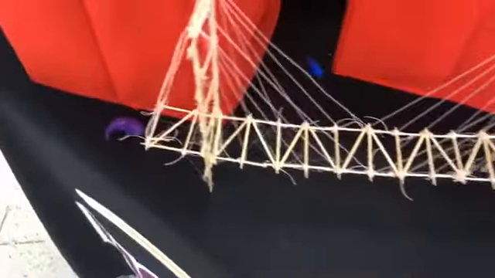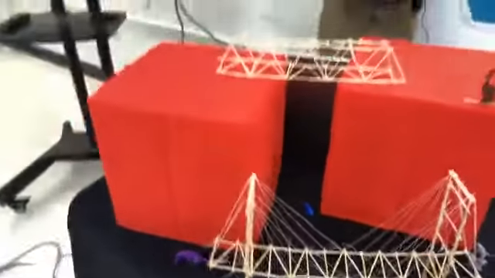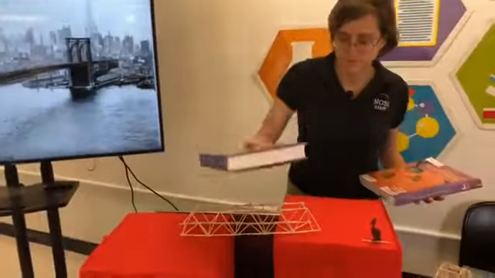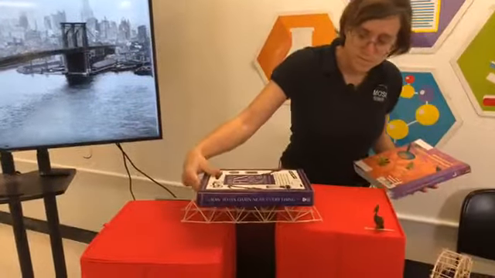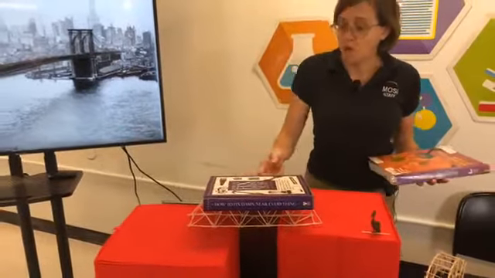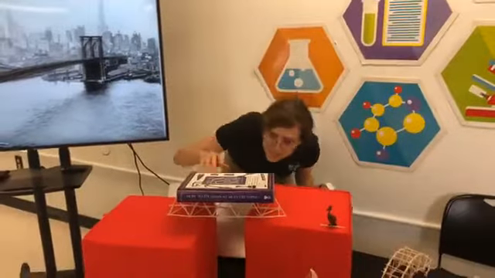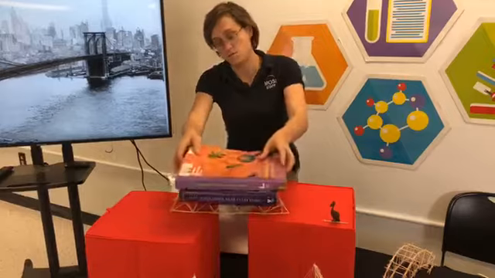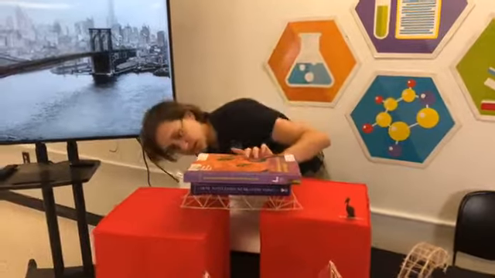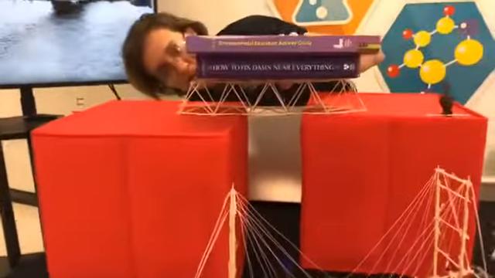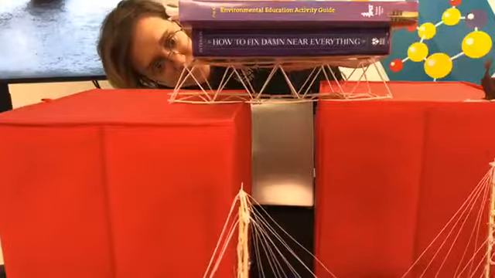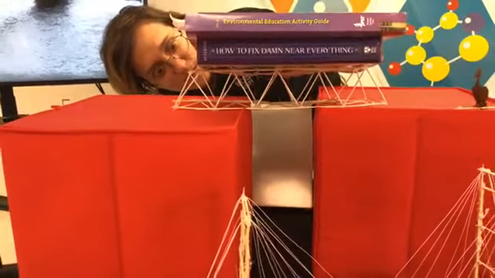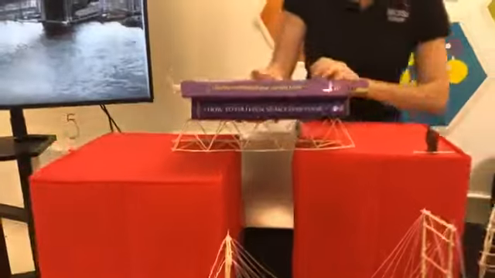All right. Let's see if it can hold at least one book. It's a little wobbly, but it's lasting. It's pretty good. Put another one. Woo! Not very stable. Oh man, can you guys see that wiggle? It's not going to last very well.